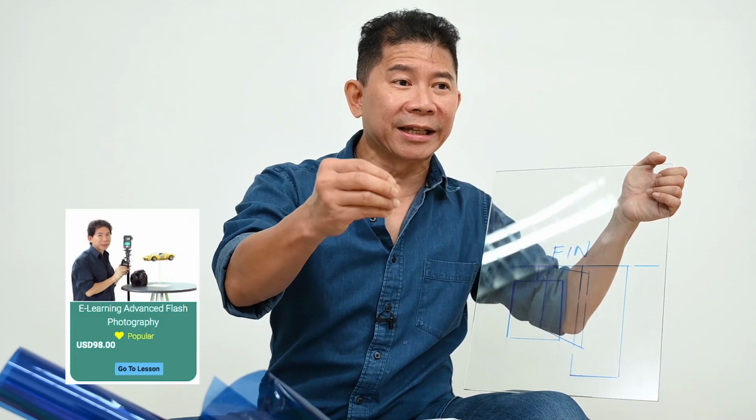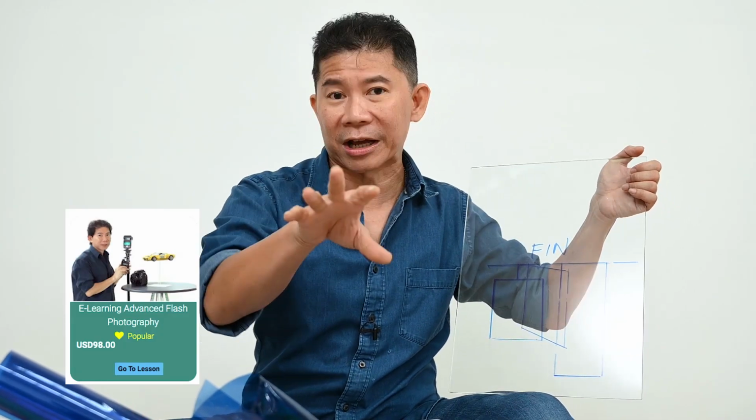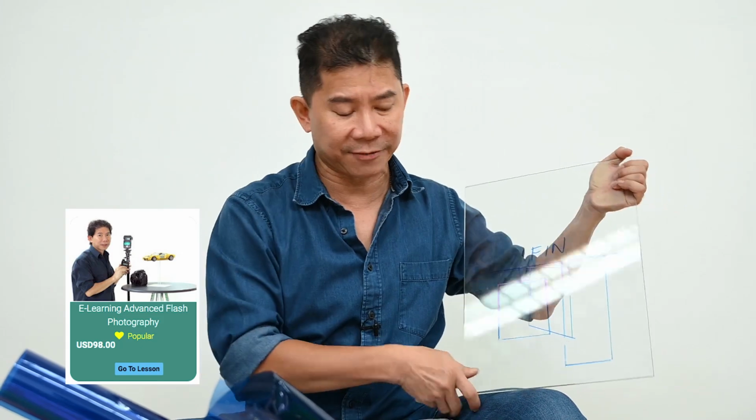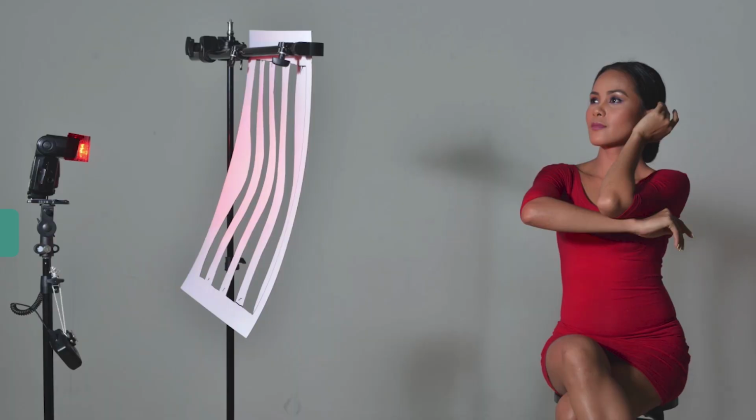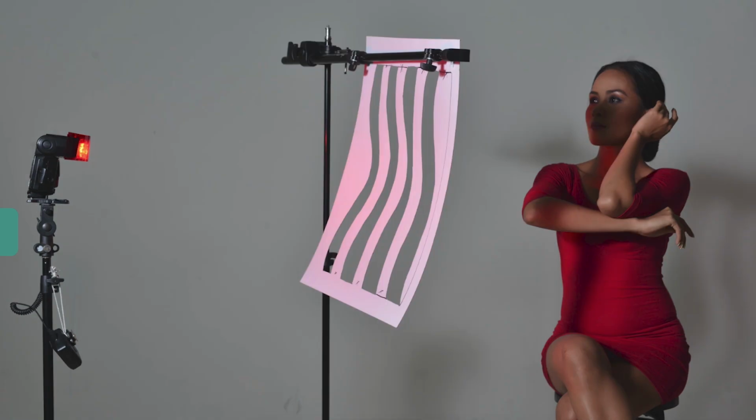So Yi Chong, which one do you think is a better option? That seems like a good idea. Yeah, I thought so too. Because if you have learned from the e-learning of advanced flash photography, we actually did this first version. If you go with that version, you need to have the flash and the gel more precise and closer to the pears and knife. That will need a little bit more work.